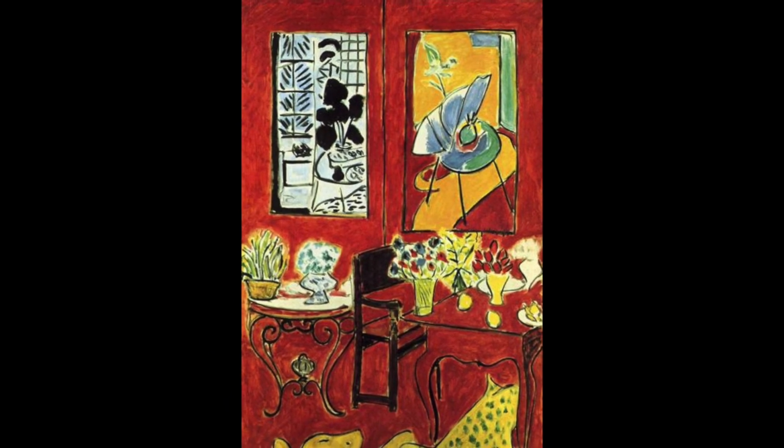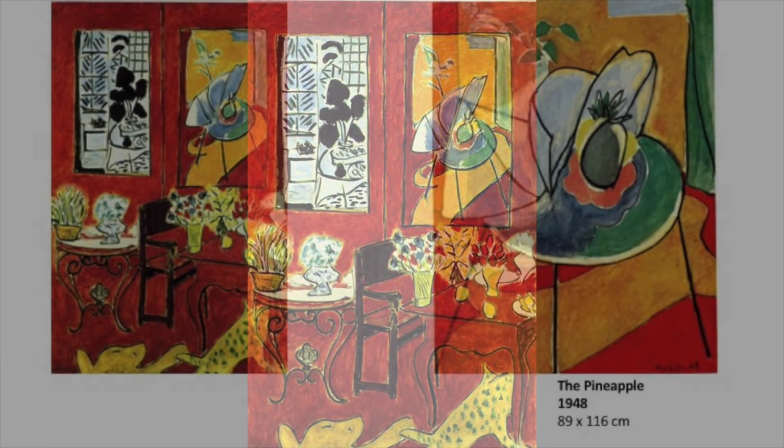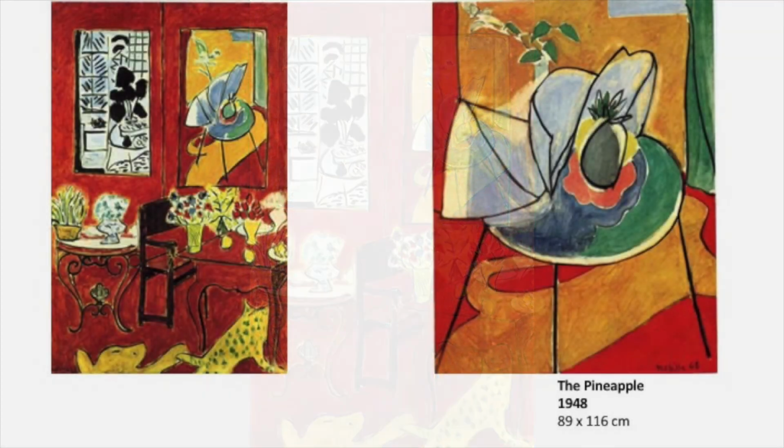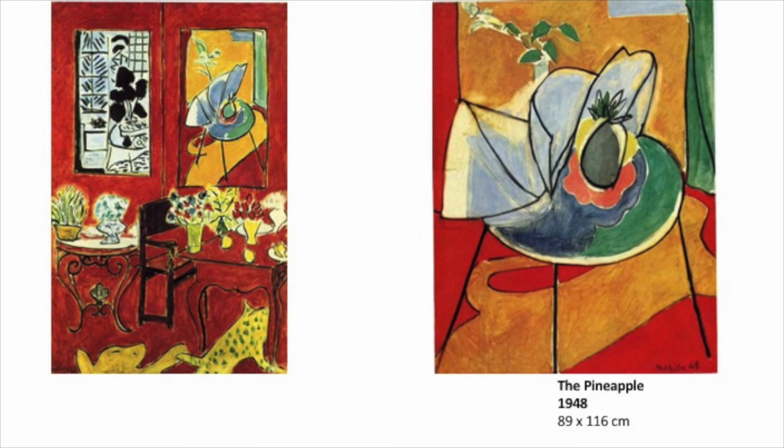In this particular painting, the painting that we see on the wall is actually the pineapple, and I found a representation of that, but it very much looks like it was created in the exact same period as the red interior, again with that very, very stark crimson type of red permeating throughout most of the work.